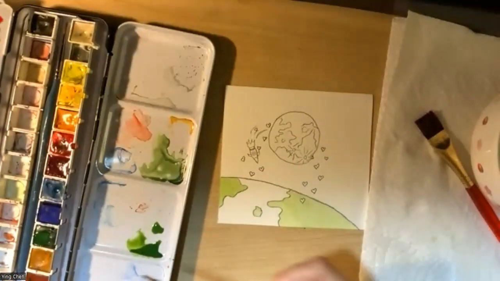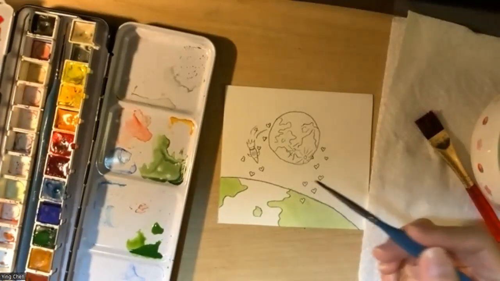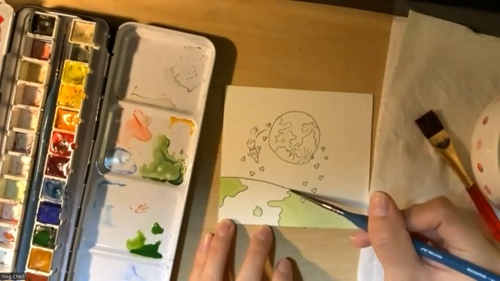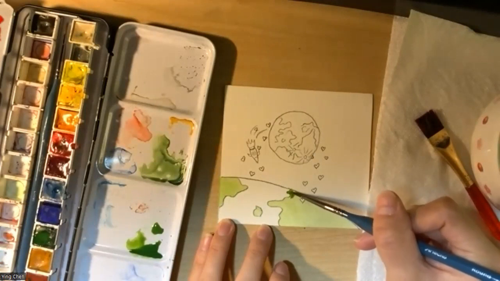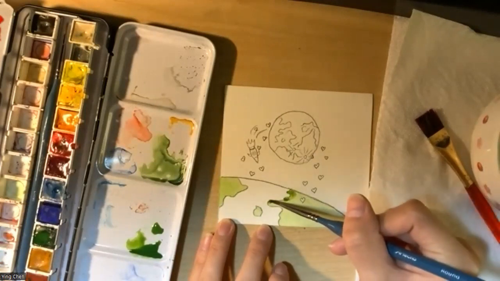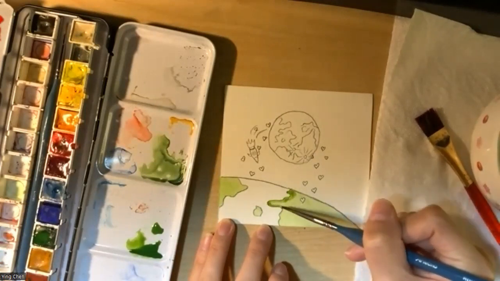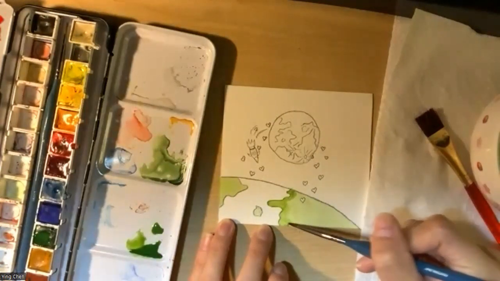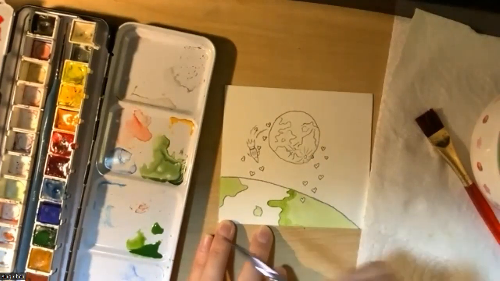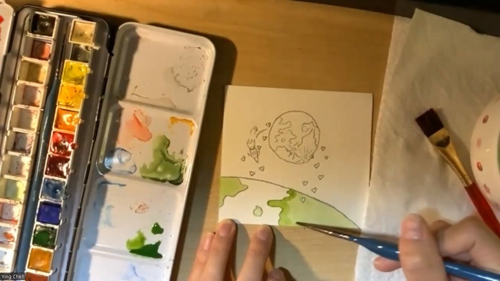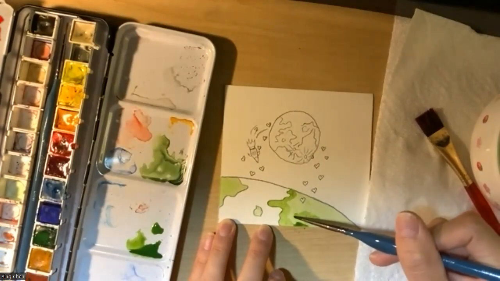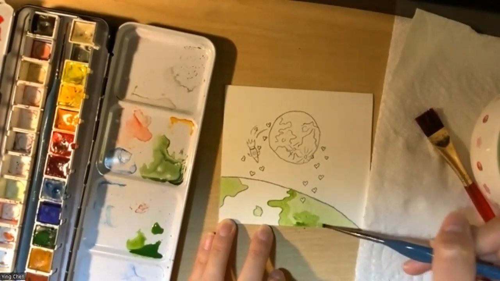After that, we're gonna keep using the same green. I'm gonna make it a bit darker than I did before, and I'm gonna try making some outlines. We're making the land look a little more, how do I say, 3D or geographically interesting. So I'm gonna add a bit of a darker shade there, like that. And maybe some patches here. Maybe there's a mountain, I don't know.